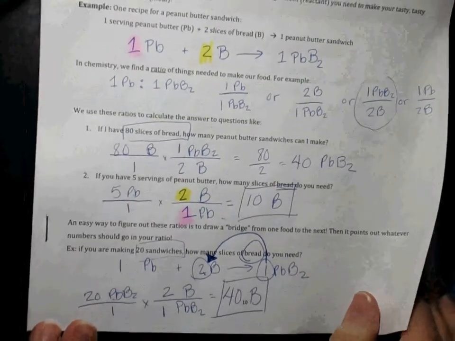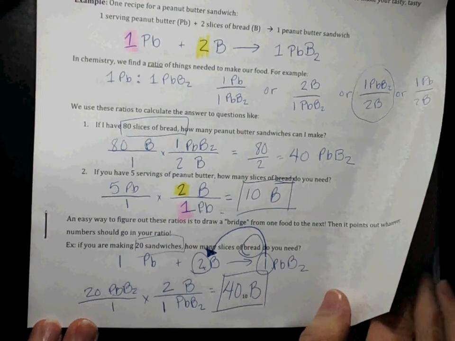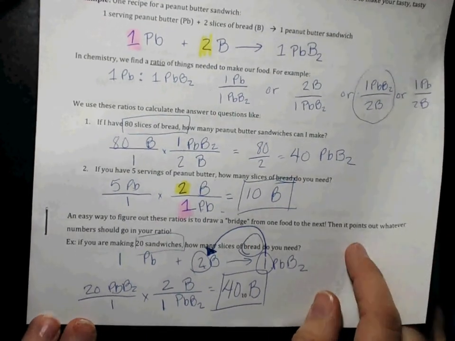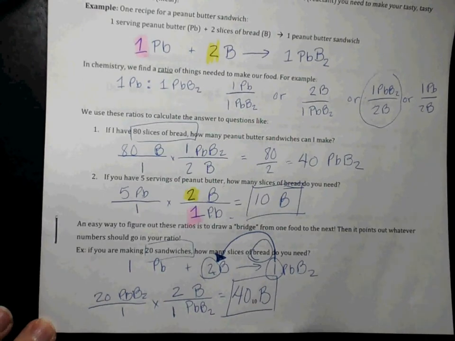And that's the basic idea behind stoichiometry. It's going to get a little more complicated, obviously, but that's the basics. So that's page 10. We're going to move on to page 11 in another video.